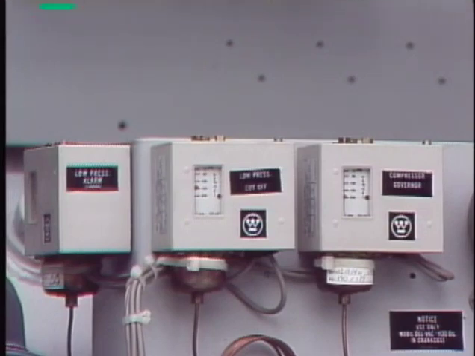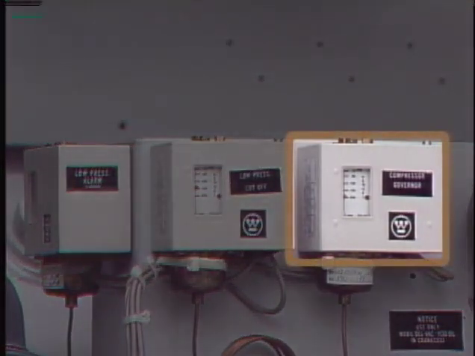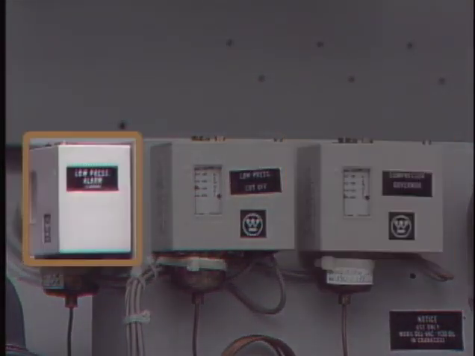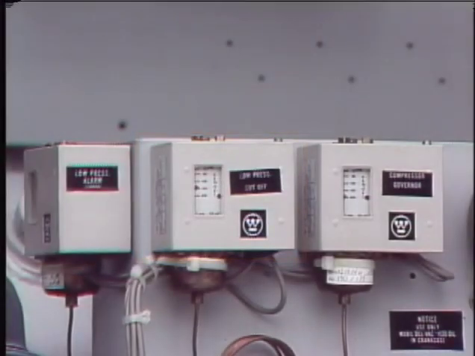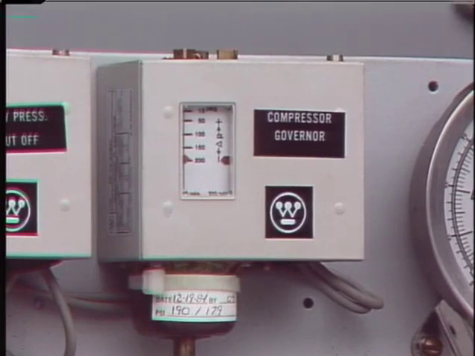Other checks on a pneumatic operating mechanism are the settings of the governor switch, the low-pressure alarm switch, and the low-pressure cutoff switch. The governor switch starts the compressor when pressure drops to a preset low value. It also stops the compressor when pressure is increased to a preset high value.